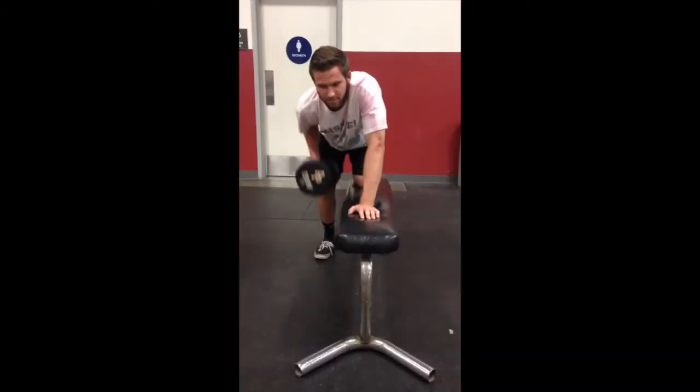Moving on to the dumbbell row, this exercise emphasizes the muscles in the back, specifically the trapezius, rhomboids, and latissimus dorsi. Because there's flexion at the elbow, the bicep will be worked as well. As the name implies, this exercise mimics rowing a boat.